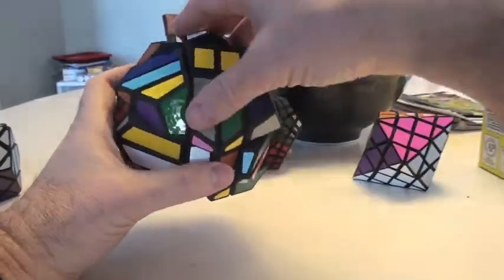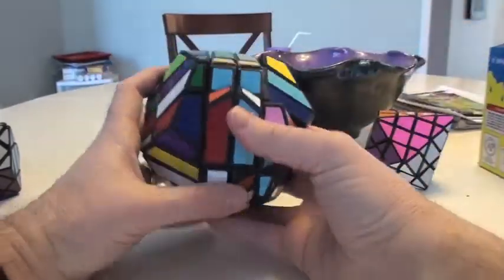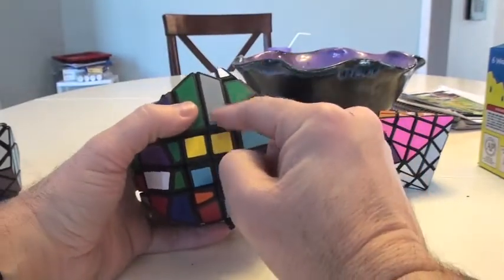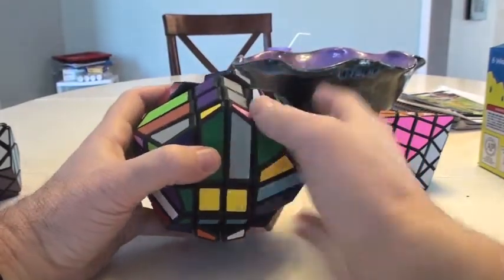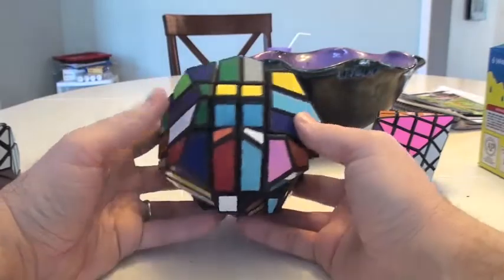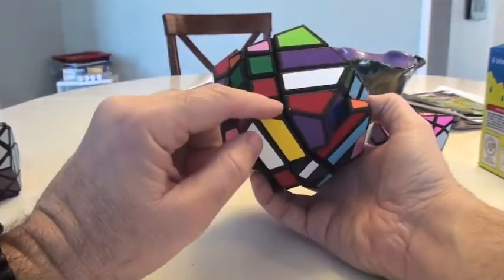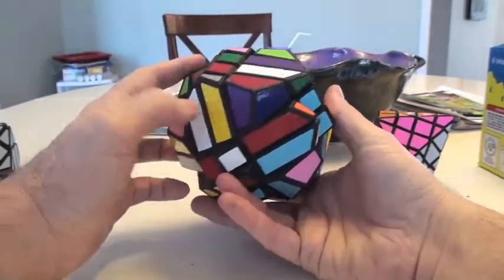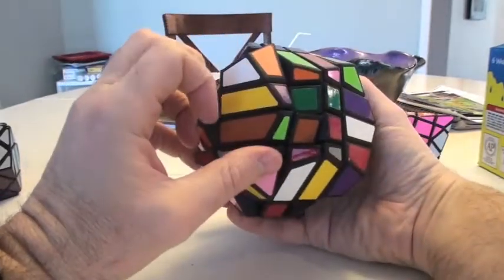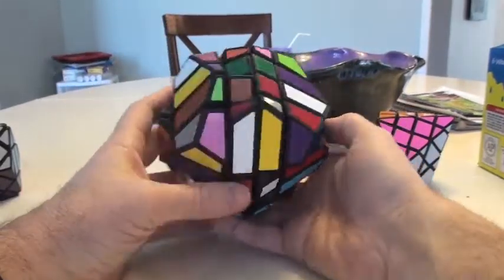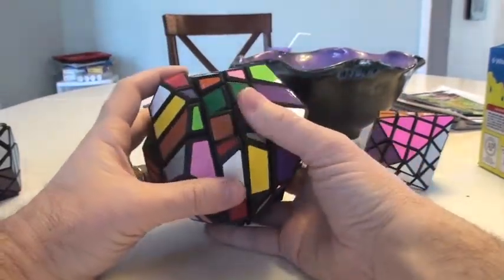Okay, so now to check my work, if I were to orient it like this, I should have a dominant yellow with a non-dominant gray. So what are my yellows? Gray, perfect. And I should have another one that's purple. And purple. So all is right with the world, and we are down to the last two centers.